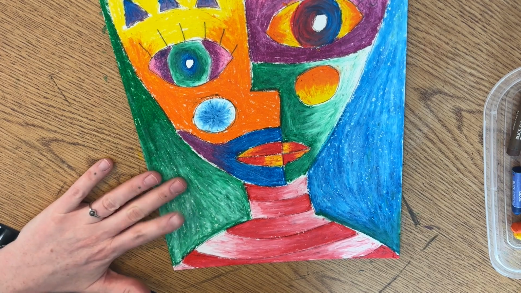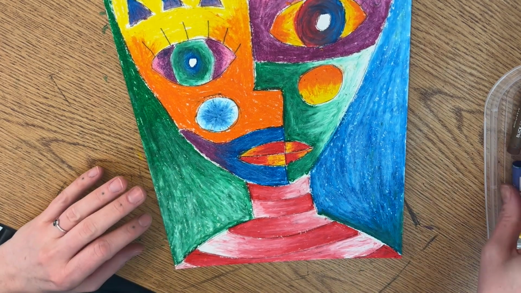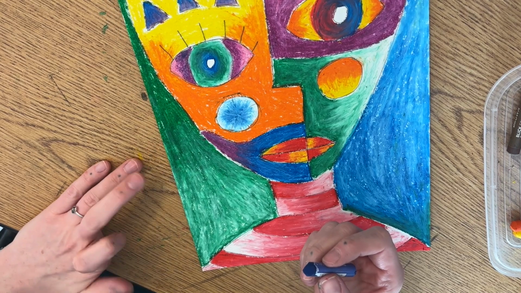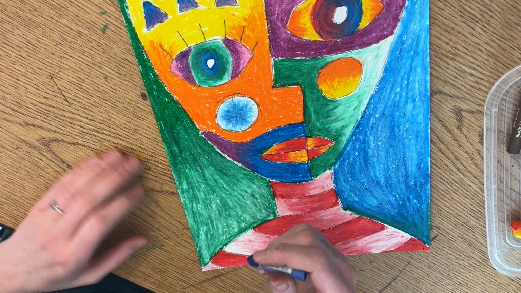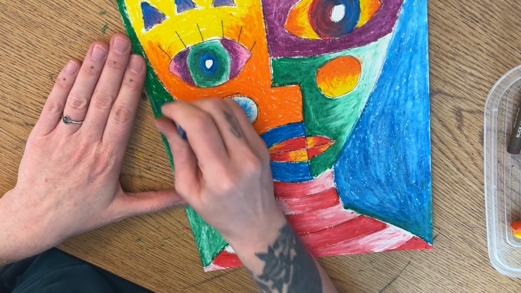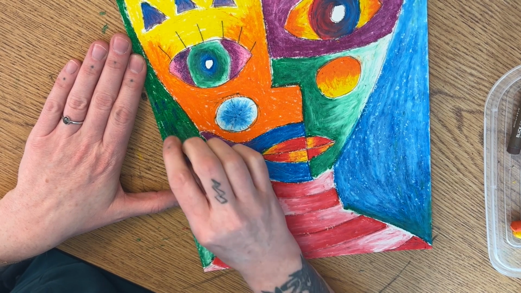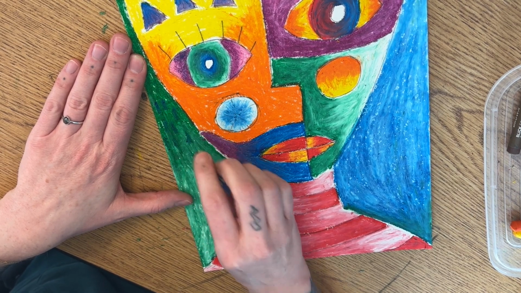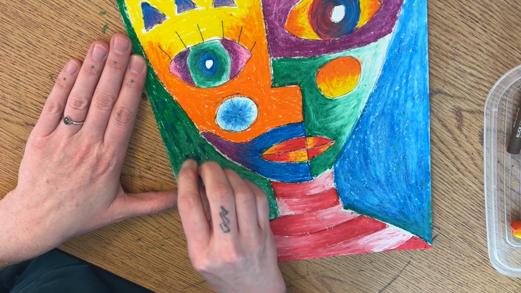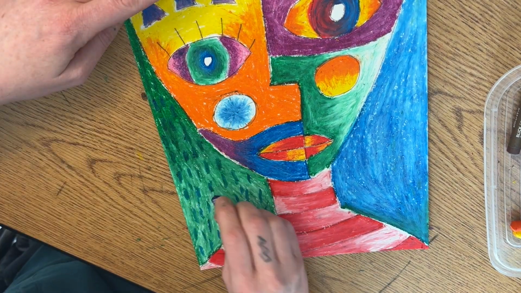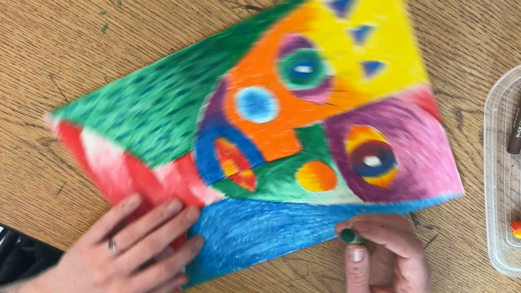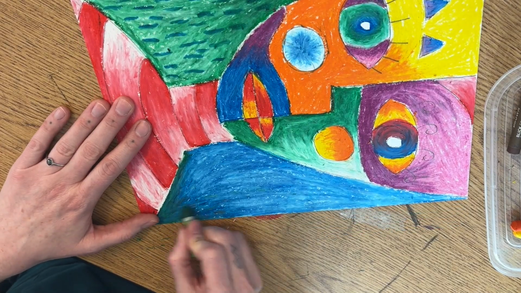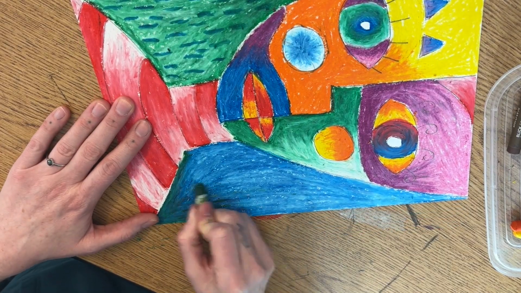So on this side I have green, so I'm going to go ahead and take a blue and I'm going to make just some marks going throughout the background to add some texture and visual interest to this background. I'm going to do the same thing on the other side, but I'm going to switch my colors out and I'm going to use green in my blue section.